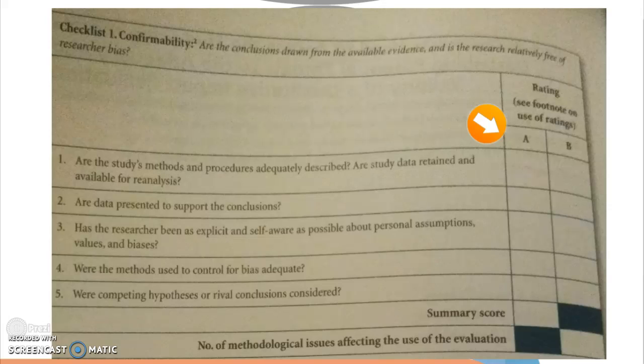There's something shady, something not going right. So the more A's you have, the better. The A's are equivalent to no serious issues or problems found. B, on the other hand, means there are major methodological problems and issues, and they need to be addressed.